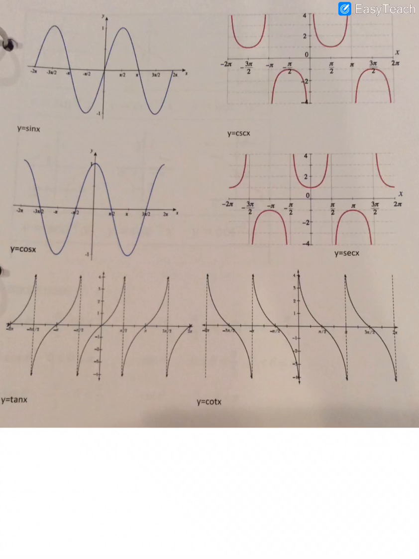So, as a reminder, these are what the trig functions look like. And if you'll notice, they are functions. Remember that a function passes a vertical line test. If we were to take a vertical line and pass it across the graph, it wouldn't touch the graph in more than one point at a time. And these would pass that vertical line test.